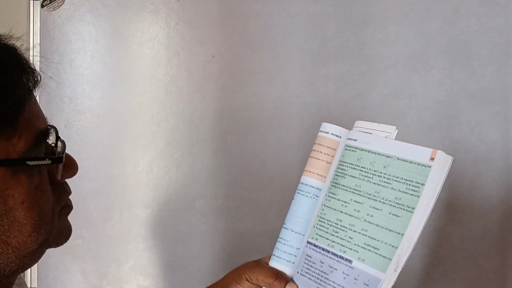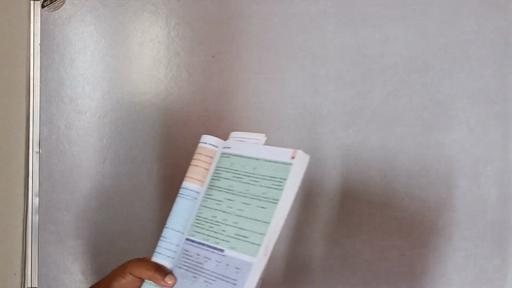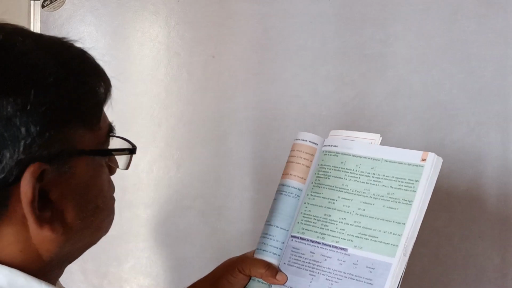The following table gives the refractive indices of a few media, a few substances: water, crown glass, rock salt, ruby, diamond.